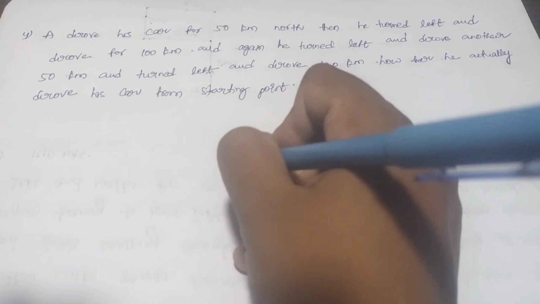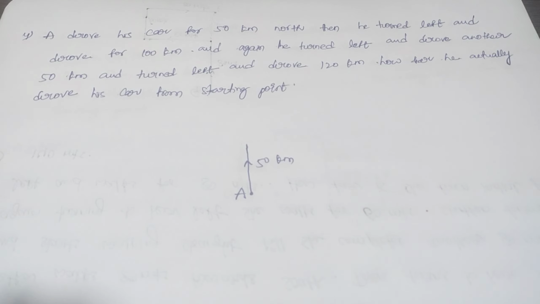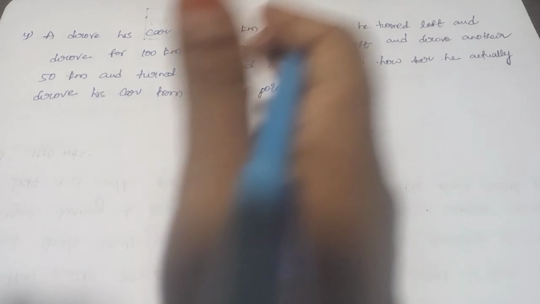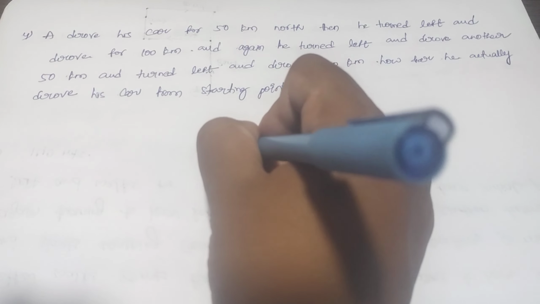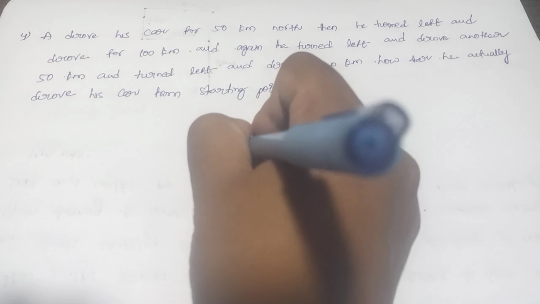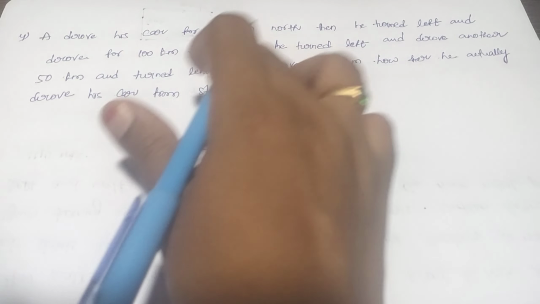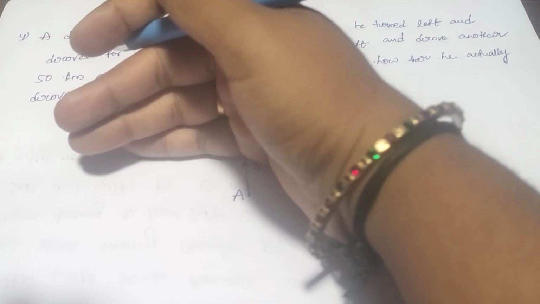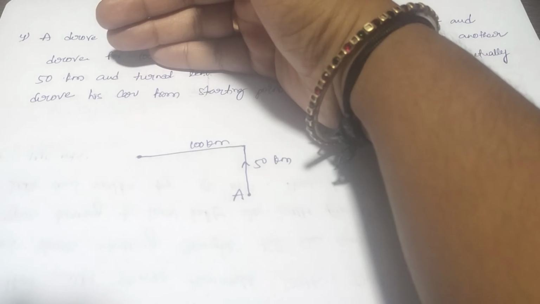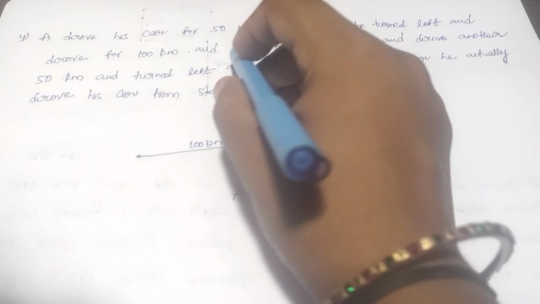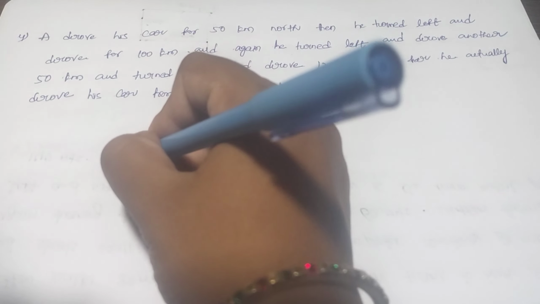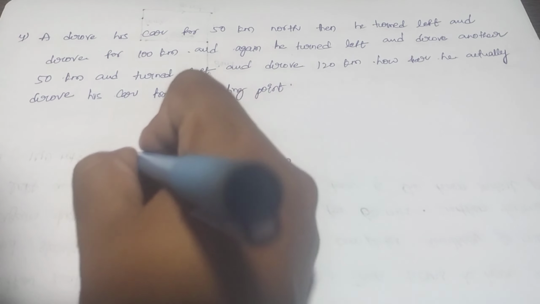50 kilometers north. Then he turned left. Now he is facing in north direction. His left is our left. Now he turned left and drove for 100 kilometers. Okay, and again he turned left. Now he is in this direction. Now left is downwards, right is upwards, right? So again he turned left and drove another 50 kilometers.